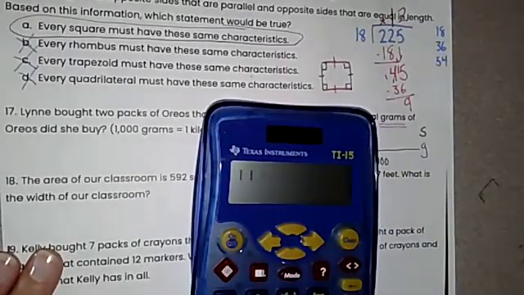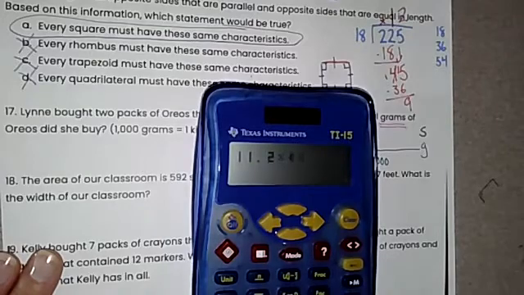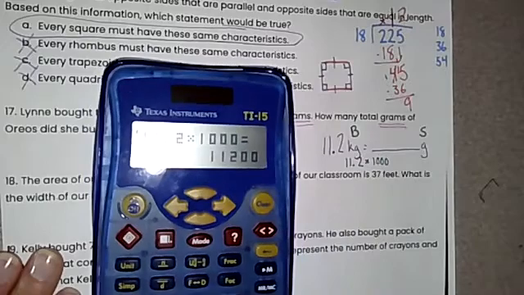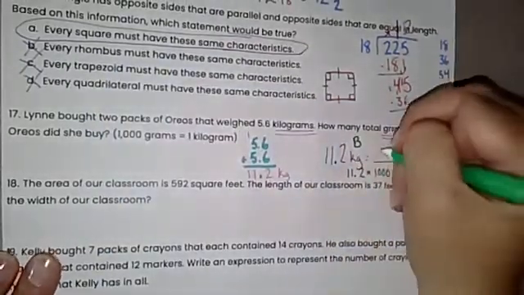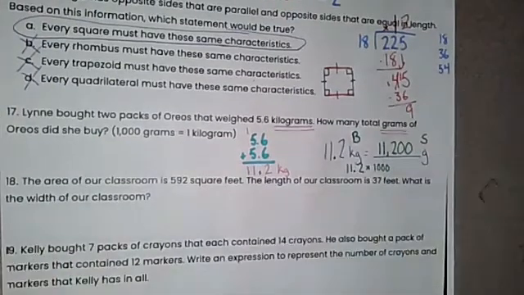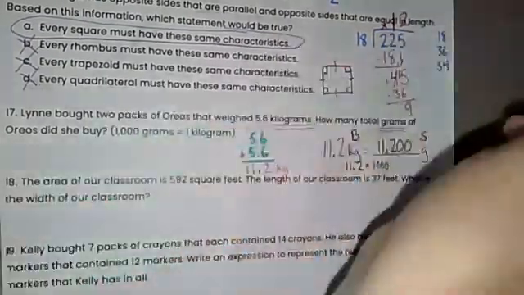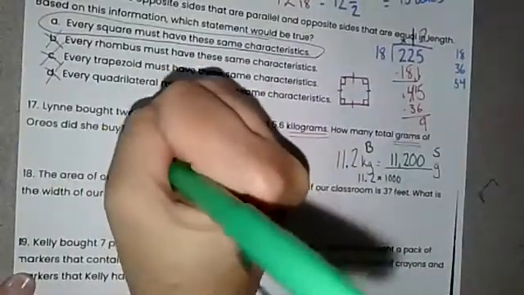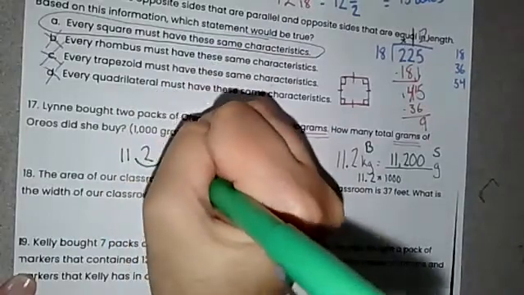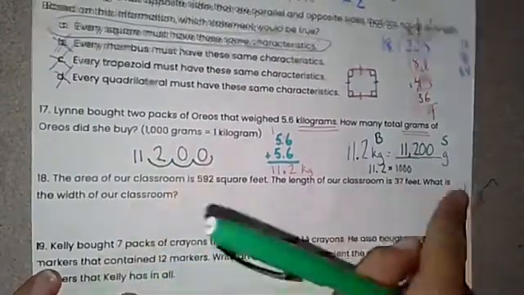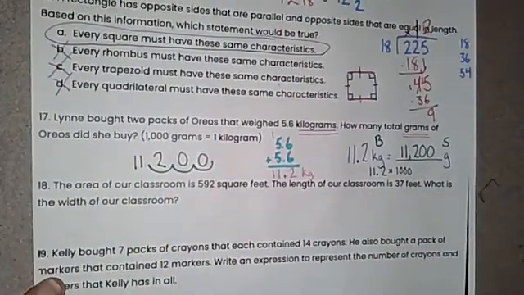11 2/10 times 1,000 is 11,200. You could also have just taken your decimal and moved it over 3 places this way because you're multiplying by 1,000. So you could have taken 11 2/10 and gone 1, 2, 3 and filled in the holes since you were going from grams to kilograms. Understand?